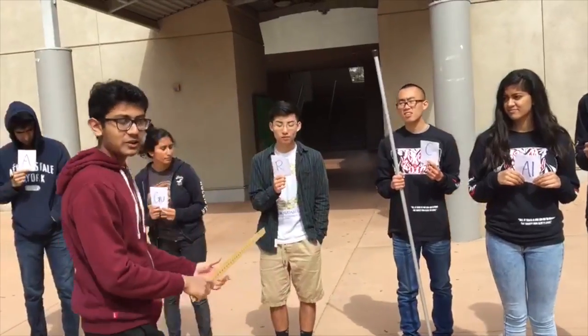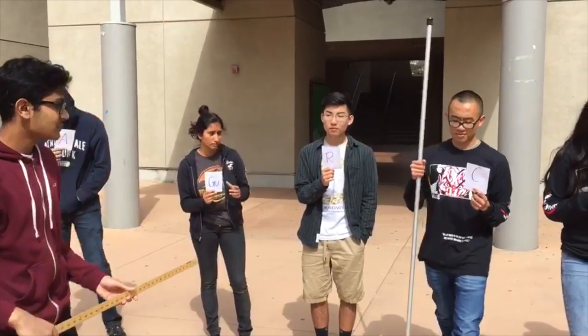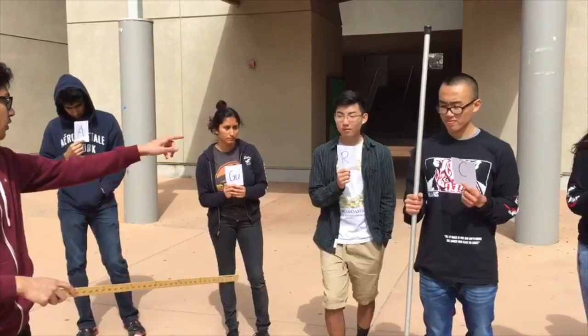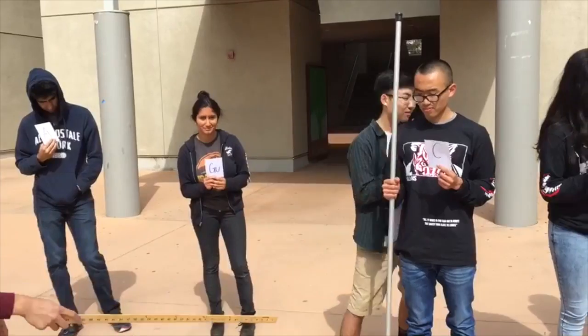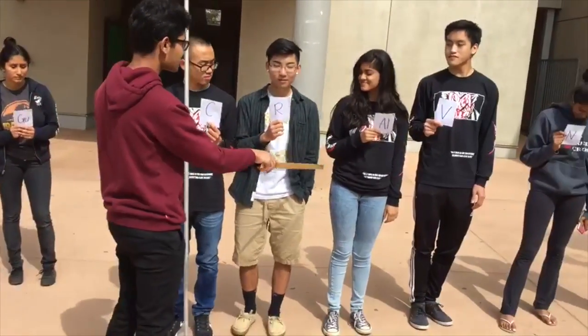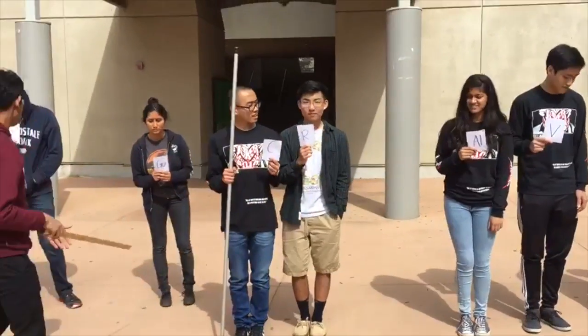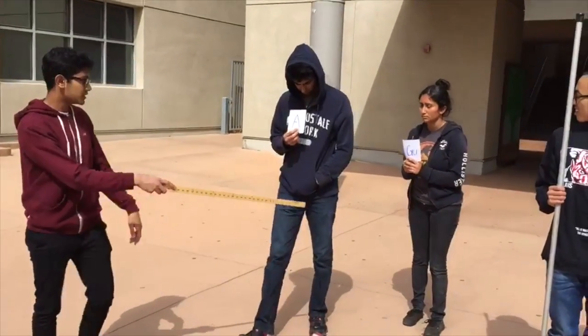Okay, so now we're going to compare these 2 groups. So C comes before R, so C comes up, and then R comes up after C. Alright, so these are 3 individual groups of 3. So then A comes before G, so A comes up, and then G comes up.